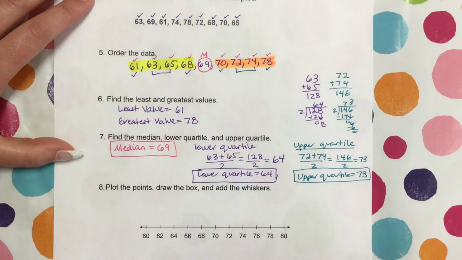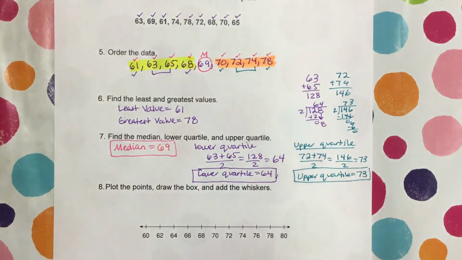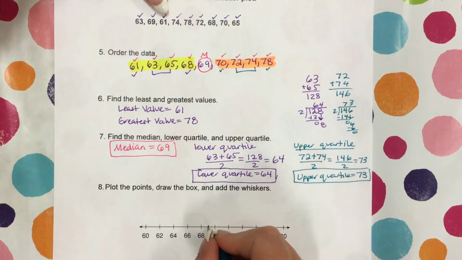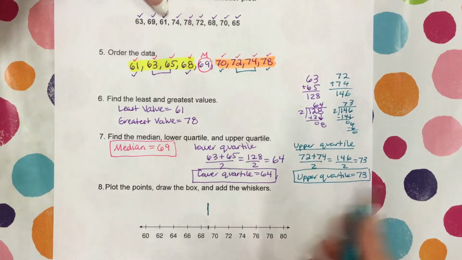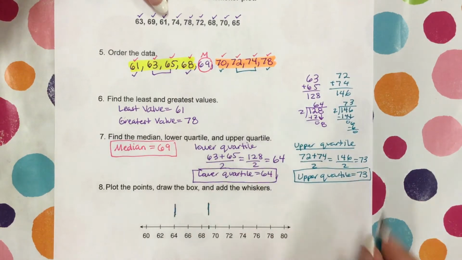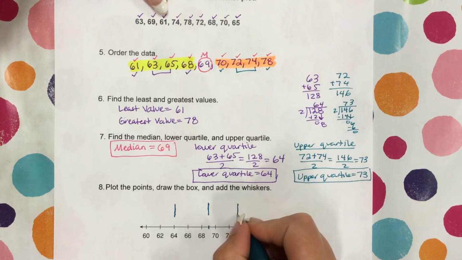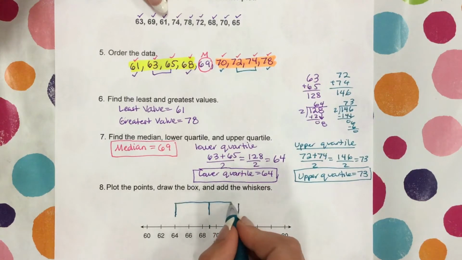So now we have all 5 of our values: the least value, the greatest value, the median, the lower quartile, and the upper quartile. So we need to plot the points and then draw the box and add the whiskers. I think I'm going to do the box part first. The median is at 69, so that would be right here. I'm going to draw a big line down. The lower quartile is at 64, another big line down here. And the upper quartile is at 73, which would be right there, another big line. And then I'm just going to create my box.